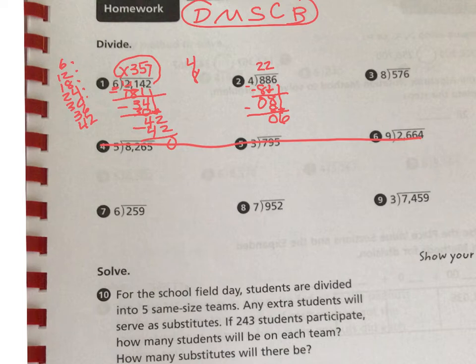Well, I can't do 2 4s, can I? Because 8 is too big, so I can only do 1 4. 1 times 4 over here is 4. I subtract, and I get remainder 2. 221, remainder 2. Circle your answer.